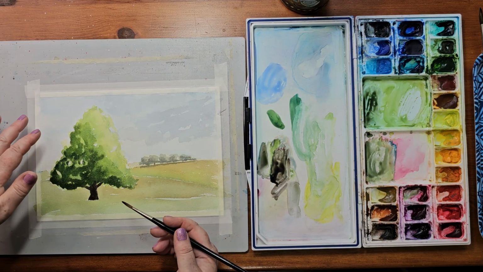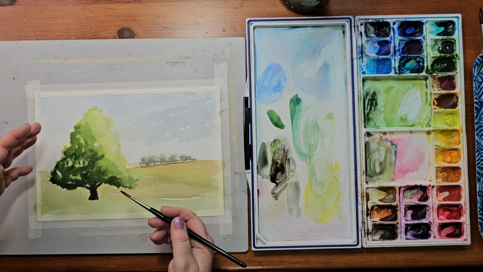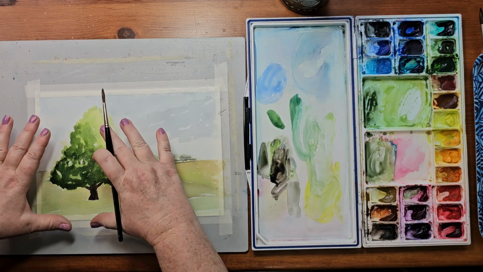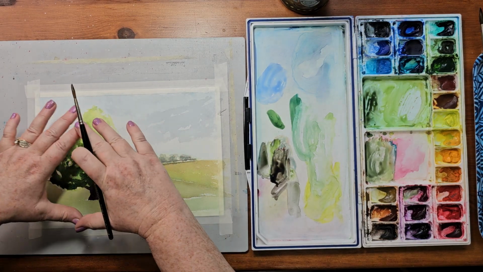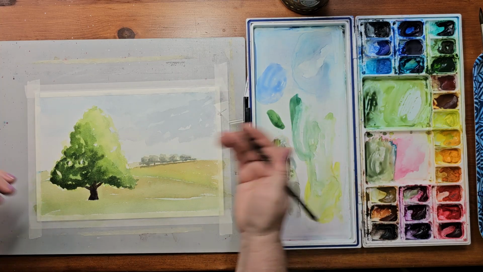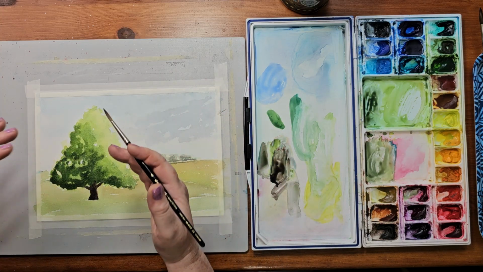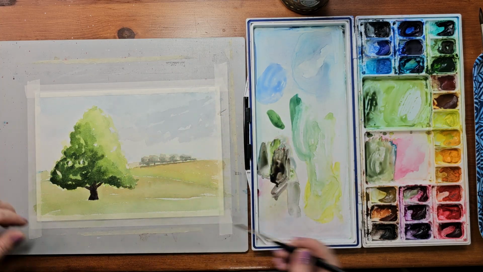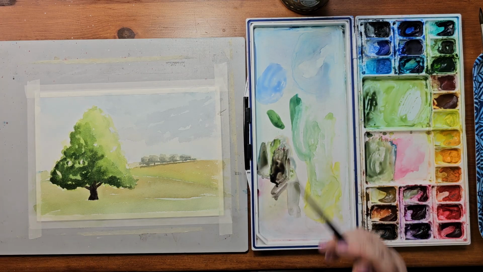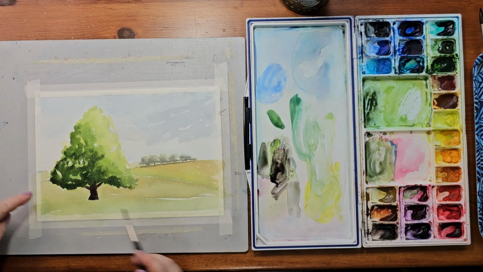We're not trying to paint around individual leaves. We're not trying to paint around individual branches or anything like that. We're just really trying to paint out this tree and give it some nice dimension and shape by using value and a light source, right? But what we are going to do is paint a beautiful shadow underneath.